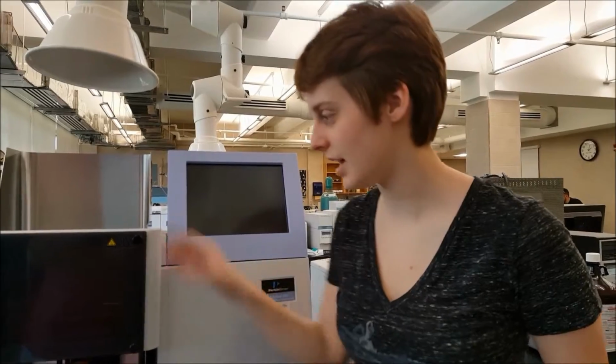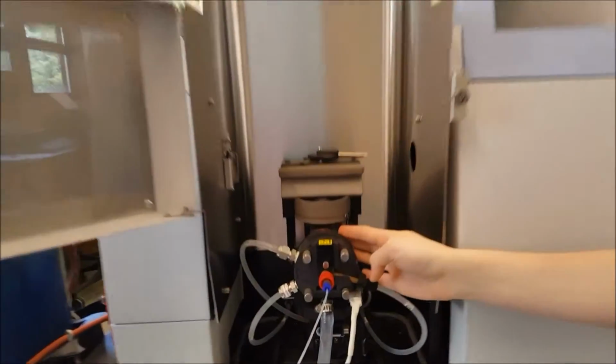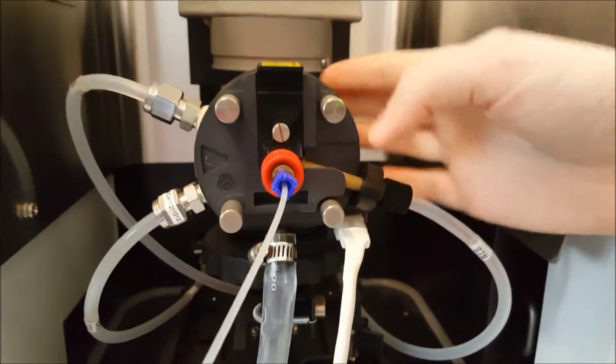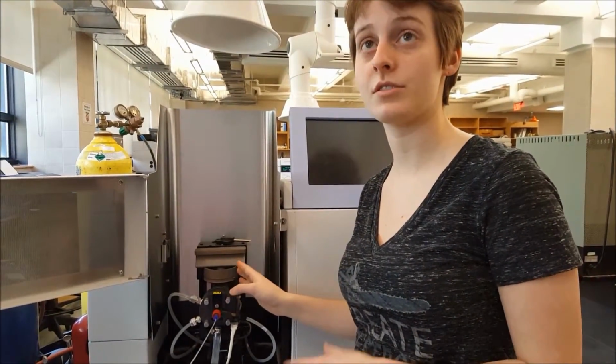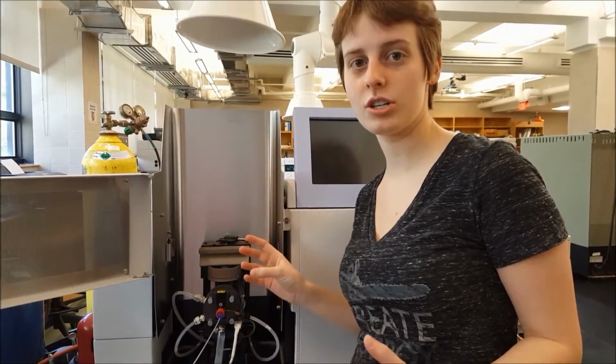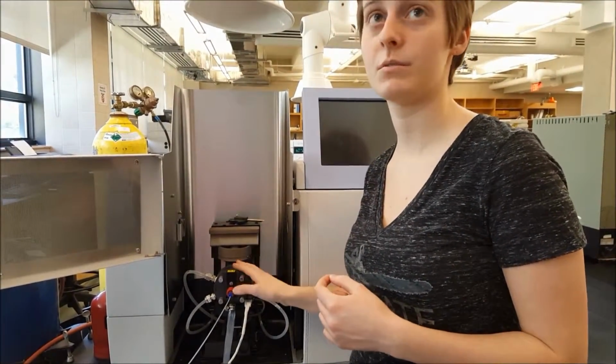Next, I will show you the nebulizer, which you can find right in here. This is the nebulizer, this is the whole thing. This piece is used to atomize your sample and move free atoms along. You want free atoms because with this instrument, molecules are too large and ions are too small. So you specifically want atoms to observe.